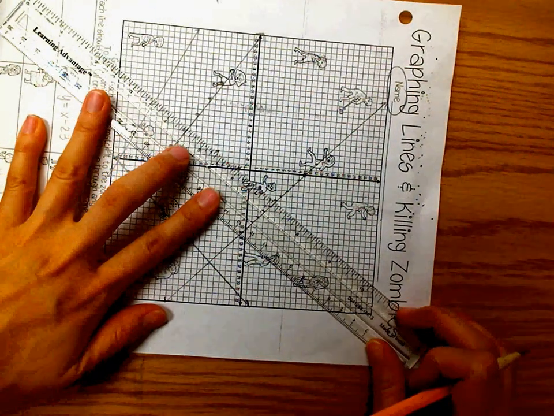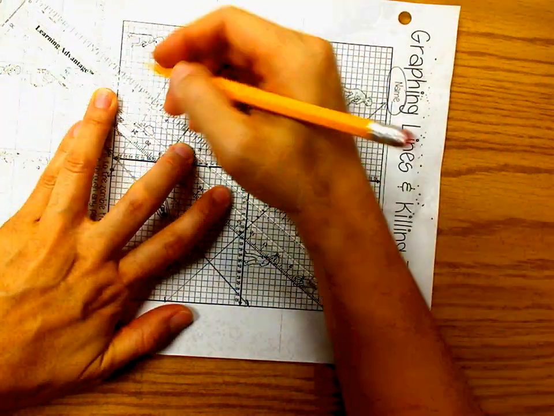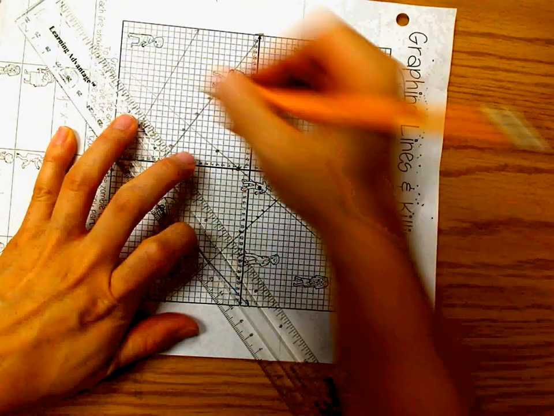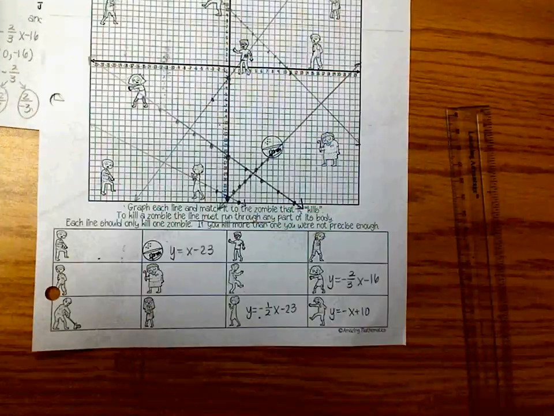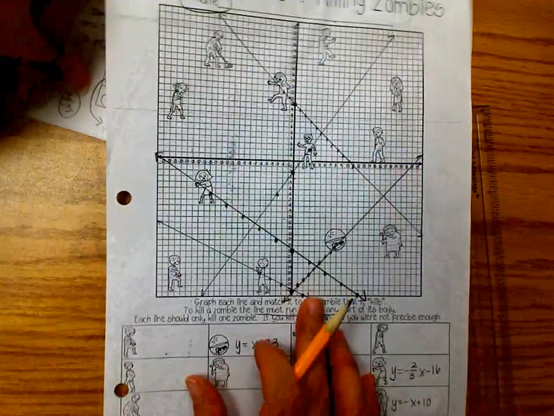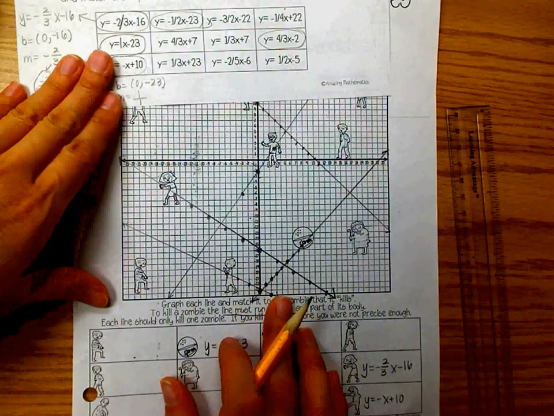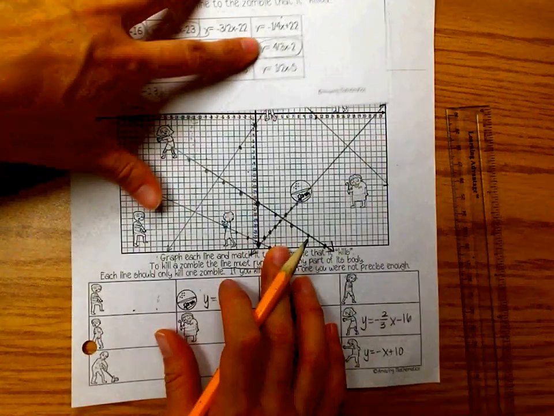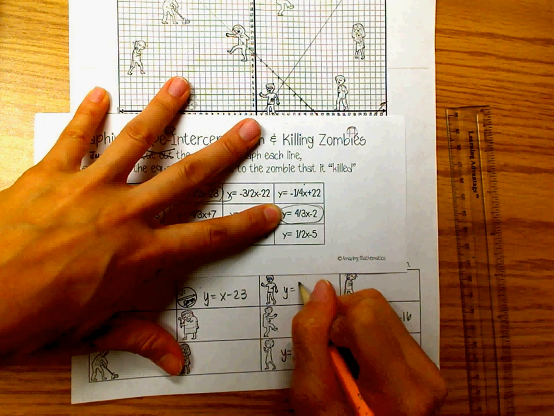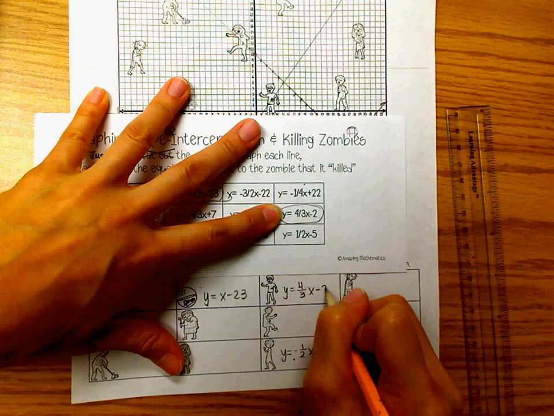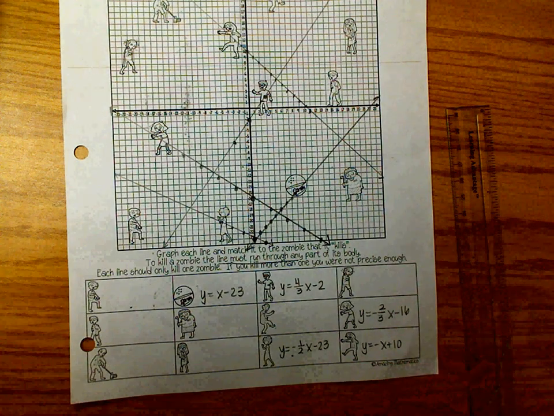I've already hit the zombie, and I'm just going to make sure it doesn't hit any others. Yep, that's good. Arrowhead, arrowhead. So which equation did I use? 4/3 x minus 2. And that's this one with the glasses. It's this one right here.